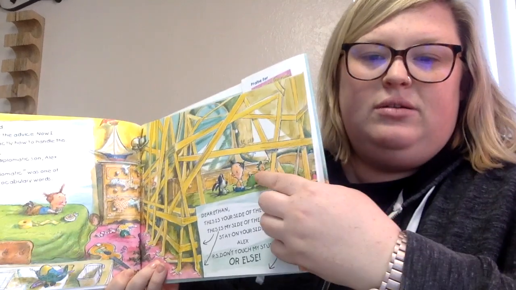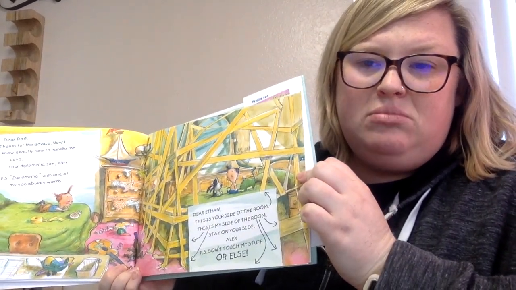How does his brother look? Does he look happy? How does Ethan look?